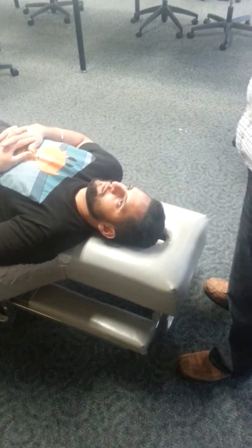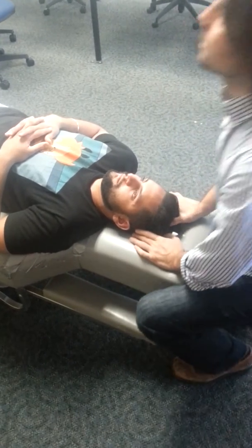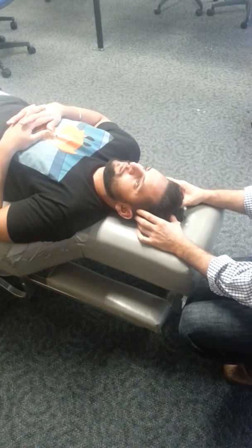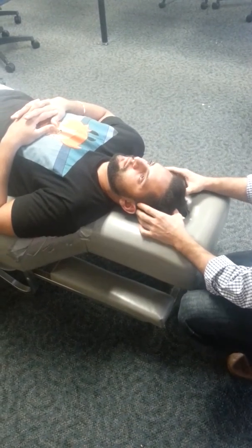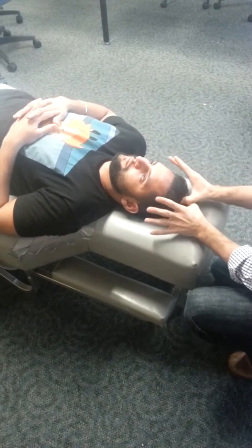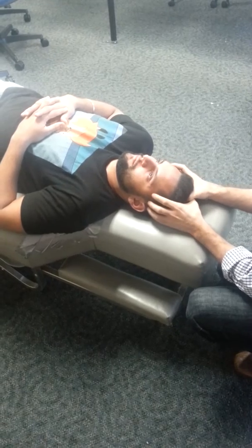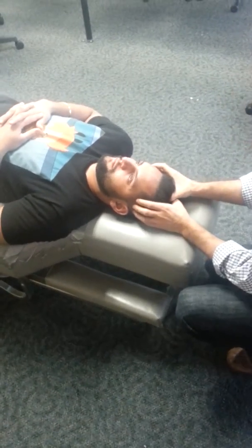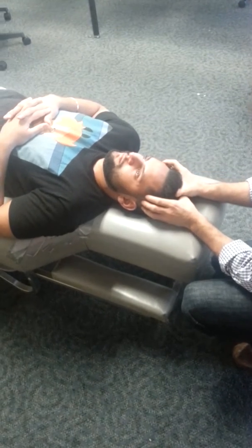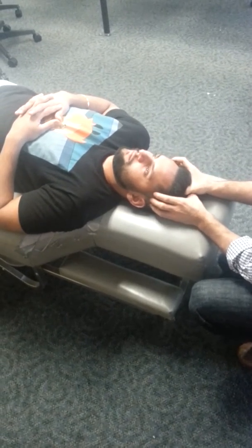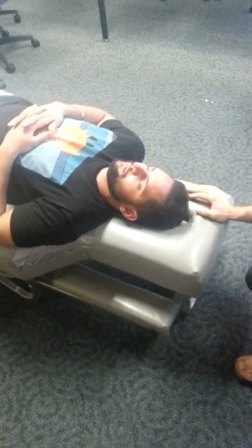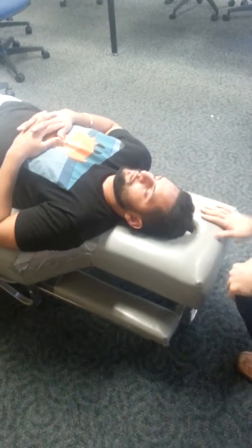So basic 3, we're going to go down the sagittal suture and palpate the sagittal suture. We're looking for tenderness. And then from there, we're going to cross our fingers over on that spot, and we're going to push into it and lift. We're going to do this 3 times, and then check for tenderness again. It should go away.